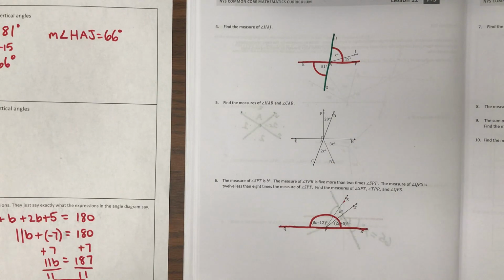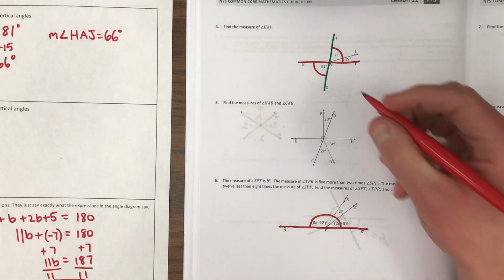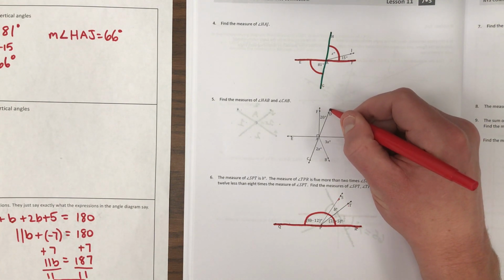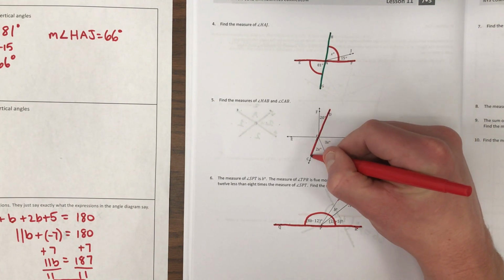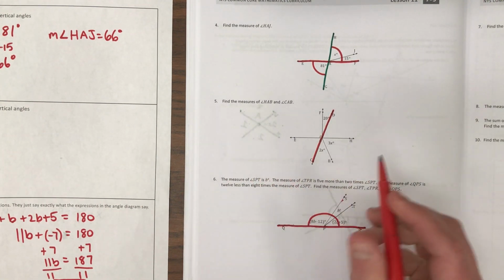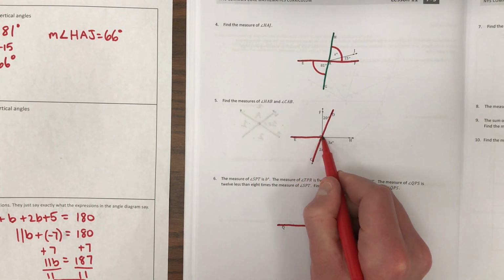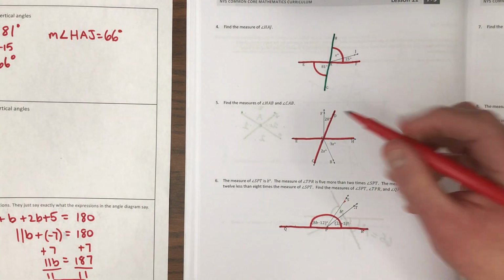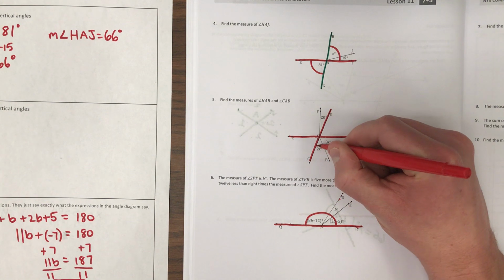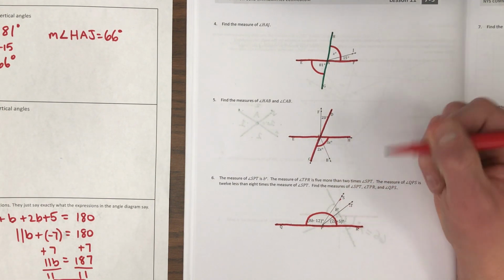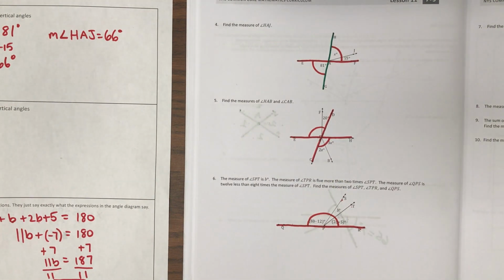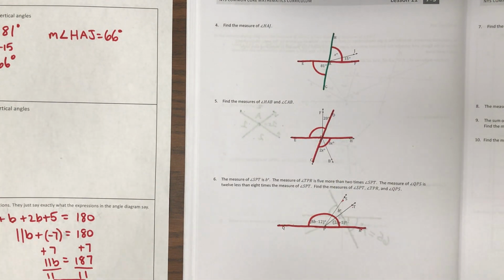All right, for question 5, please look at the line that runs through D and C and the line that runs through points E and H. They're going to make some useful vertical angles for you. They're going to make this angle here that contains the 2x and the 3x, and this angle here that contains the right angle and the 20. It's going to make those vertical, okay? And that's going to help you set up your equation, but I'm not going to do that one for you. All right, good luck.